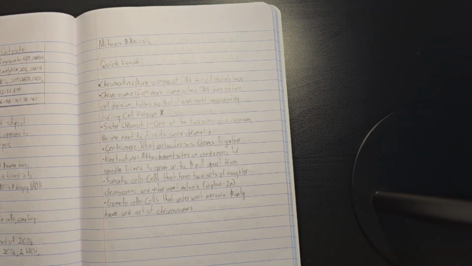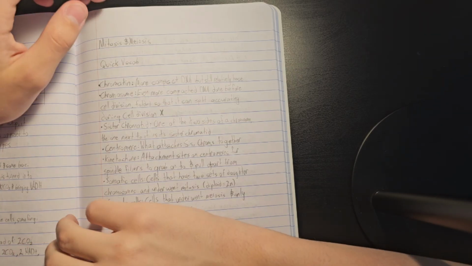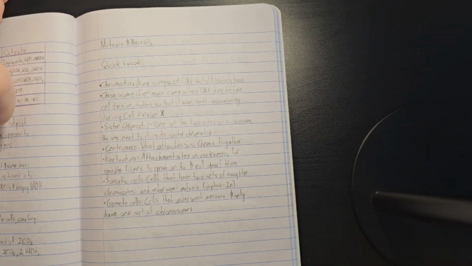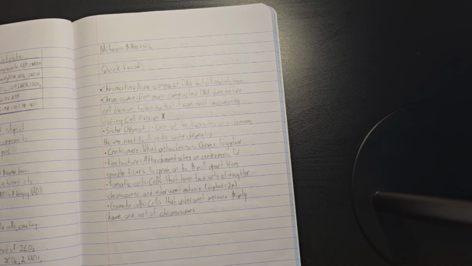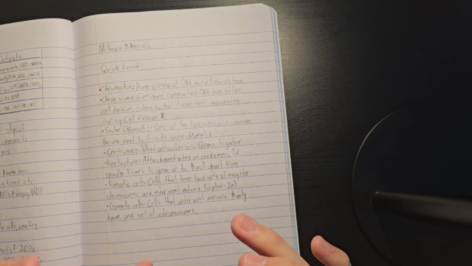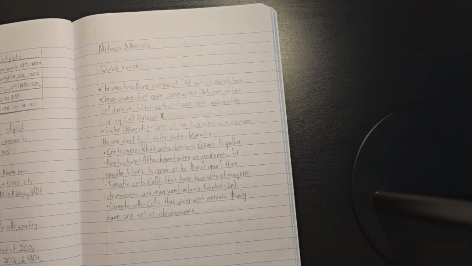First, there is some quick vocab that we have to get across before we get into it. Chromatin is a more compact DNA, but it's still relatively loose. A chromosome is an even more compacted chromatin, and that is what's used for cell division. It looks like this kind of thing. A sister chromatid is just one. If a chromosome is two sides, a sister chromatid is just one side of that. A centromere is what attaches to the sister chromosomes to pull them apart. And it does that through spindle fibers that it will pull them with.